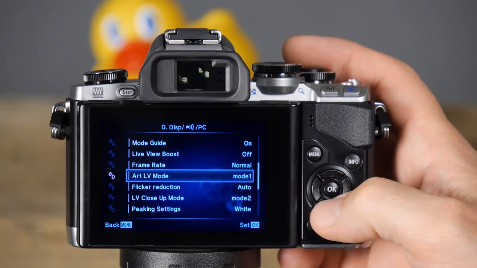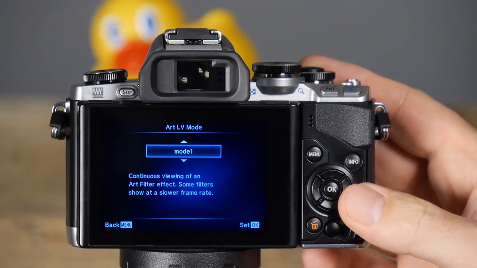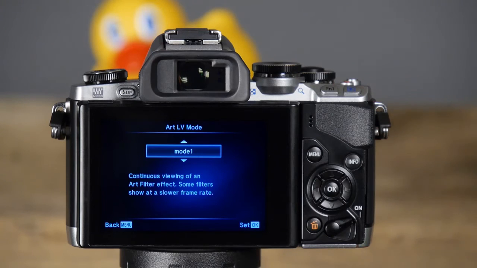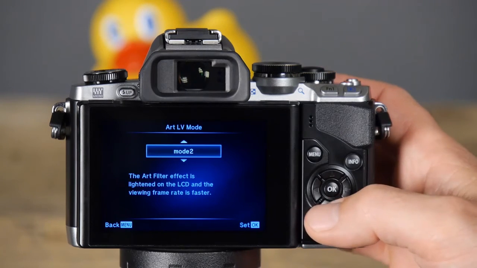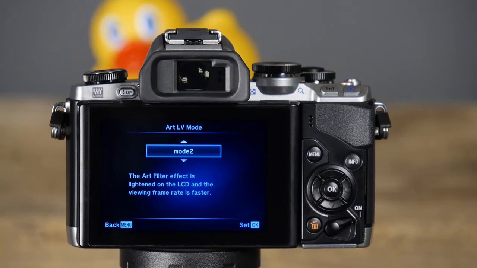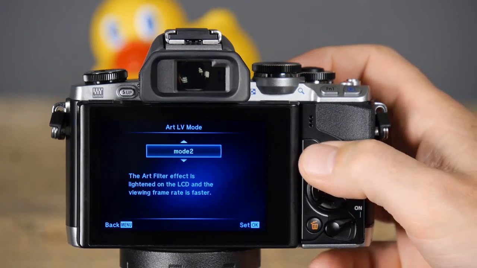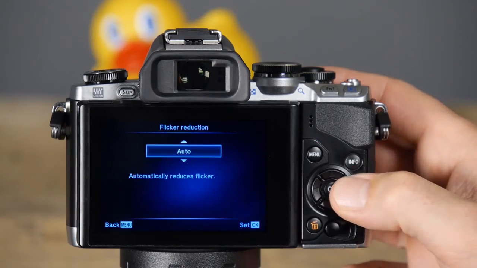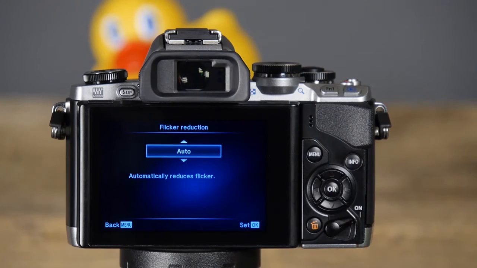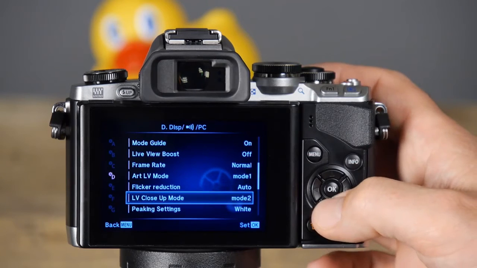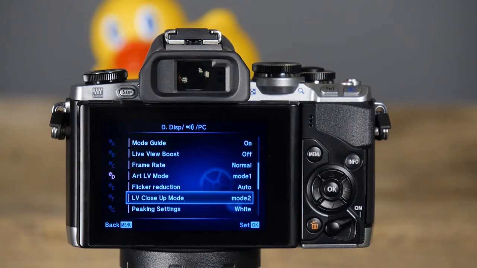The next menu item is Art Live View mode, with two modes to choose from. When mode 1 is selected, the filter effect is always displayed, and when mode 2 is selected, the filter effects will not be visible while the shutter button is pressed halfway. Choose mode 2 for a smooth display. The flicker reduction menu item is useful when you're using Live View or Movie mode under fluorescent or mercury vapor lights. You'll want the setting to match the local AC power supply. Next, there is Live View Close-Up mode, which will allow you to choose how you'd like the zoom close-up feature to function in Live View.